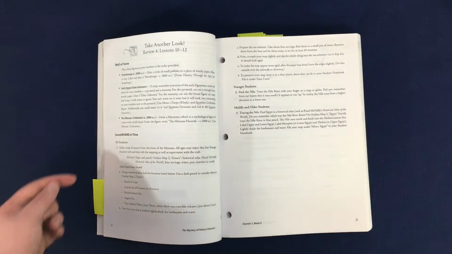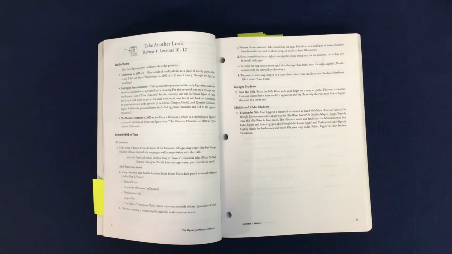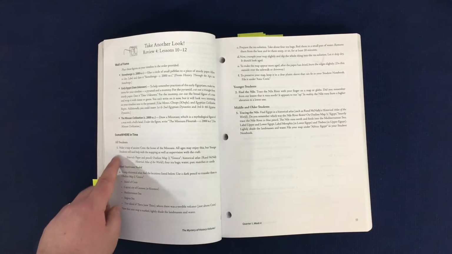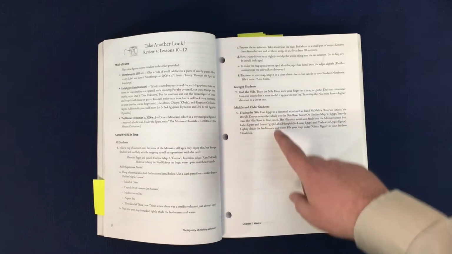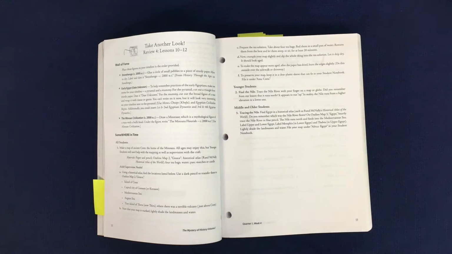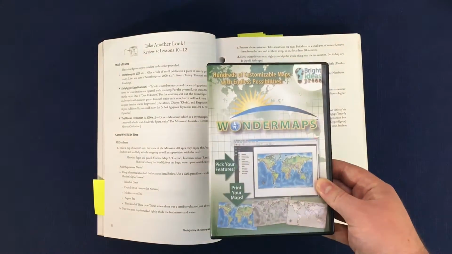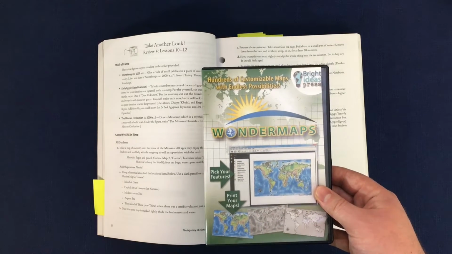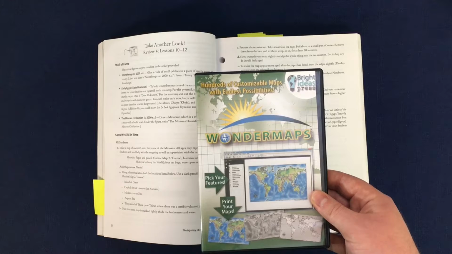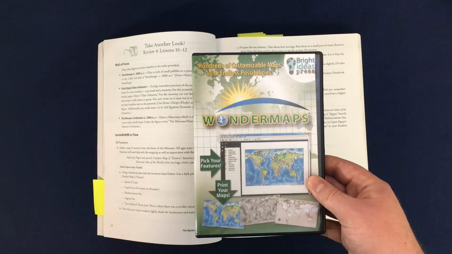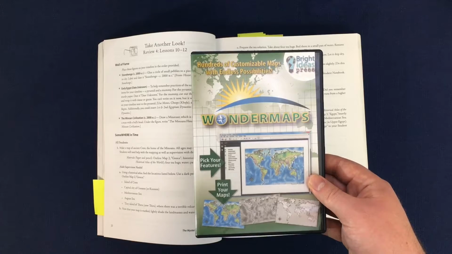After your timeline assignment, there's the Somewhere in Time, which is your map work. And you'll also notice that these are laid out just like the activities. You've got some that are for all students, some that are for younger students, or middle students, or older students. And to do these activities, you'll need to have a good historical and Bible atlas. Now you've got a couple of options here. The first is Wonder Maps. And if you have Wonder Maps, which is a digital atlas, this has everything that you're going to need. And in fact, all of the maps that you need are included in Wonder Maps, where you can just print them off to do the exercises right there.